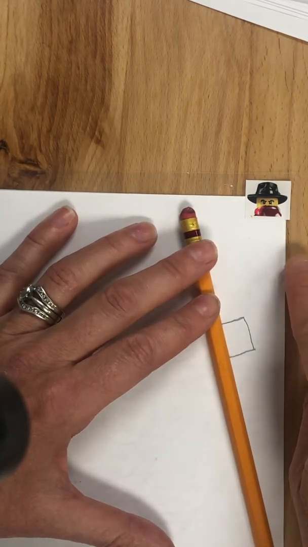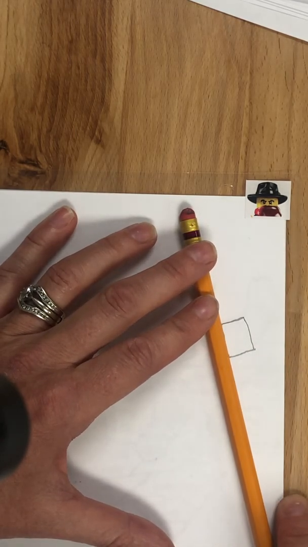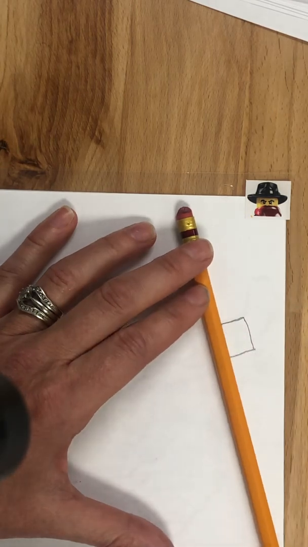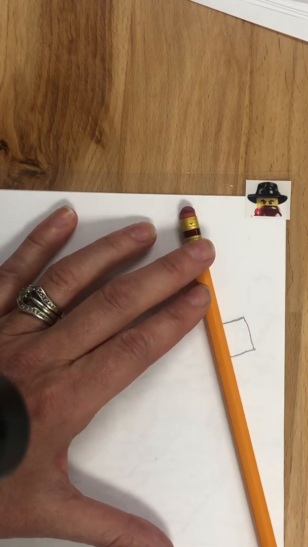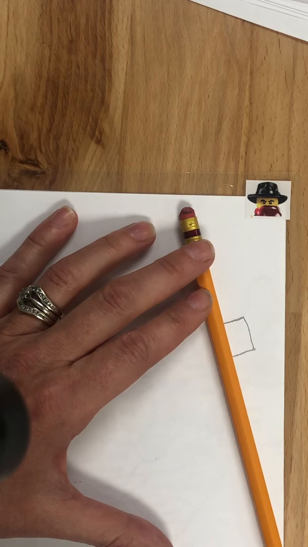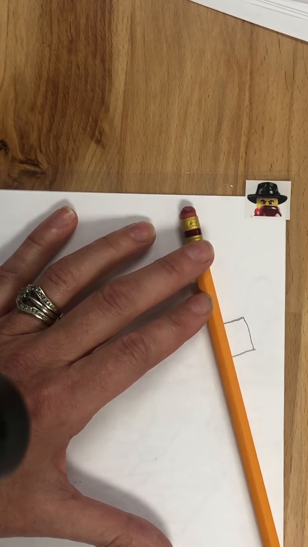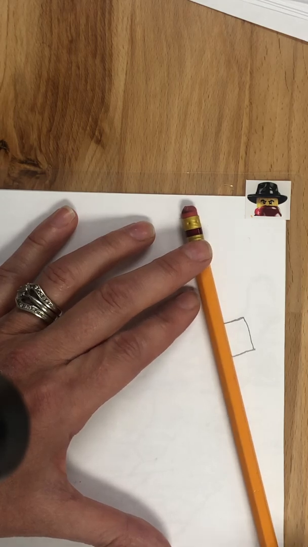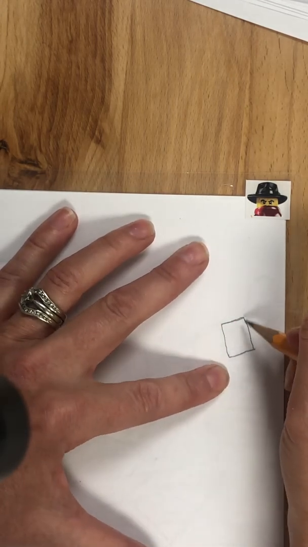Take a look at the edge of the paper, and I have my pencil laid across the edge of it. You want to try to remember about what this angle is, because this is going to set the pace for lots of our lines. All right, we can pick up the pace a little bit.